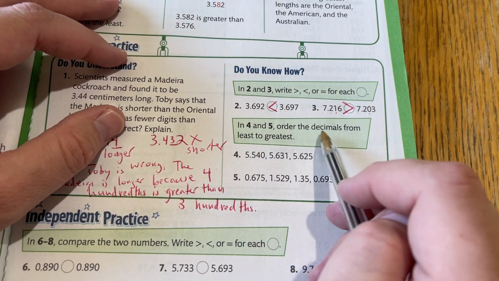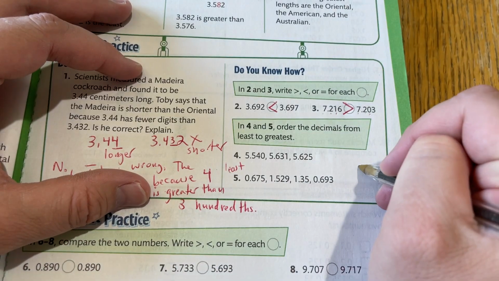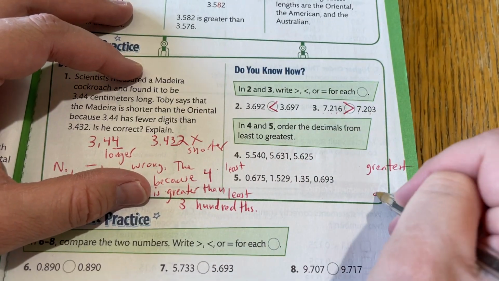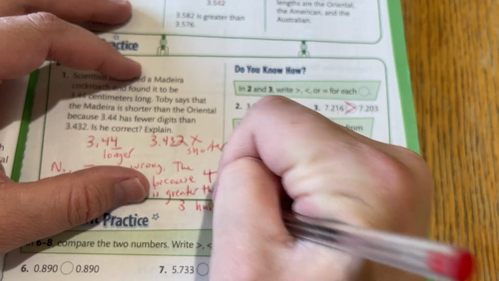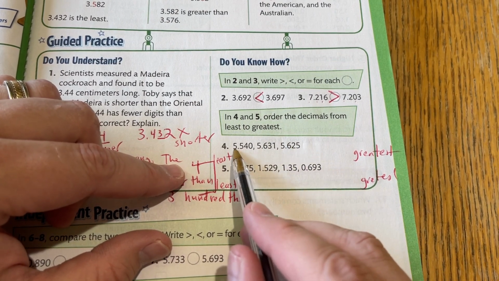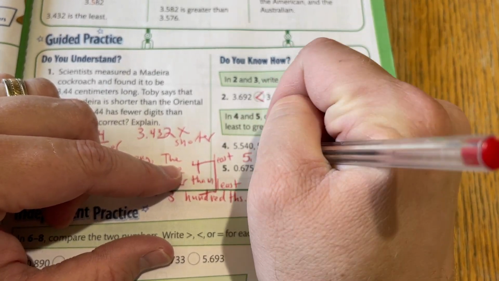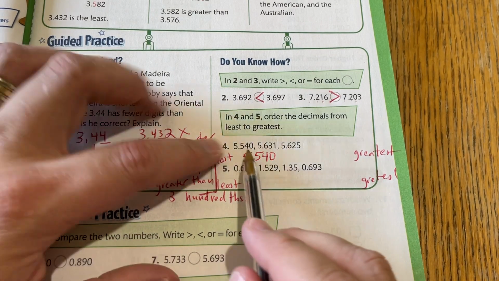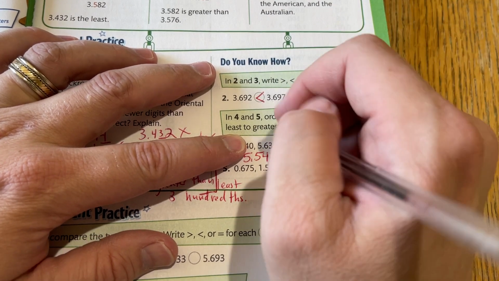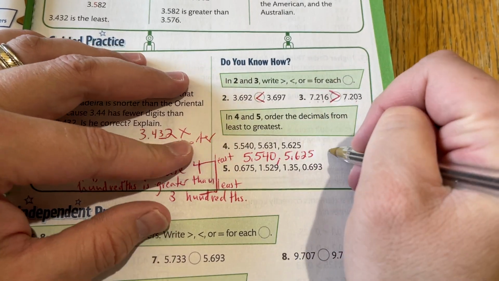In number 4 and 5, order the decimals from least to greatest. So I'm just going to write over here least, and over here greatest. And again, least, greatest. Okay, let's see. What is the smallest one here? They all have 5 in the ones place. This one has a 5 in the tenths place, which means that it is the least. Now we've got to look at the hundredths place. This one has a 2 in the hundredths place, so 2 hundredths is smaller than 3 hundredths.